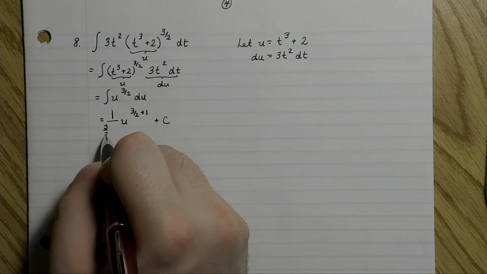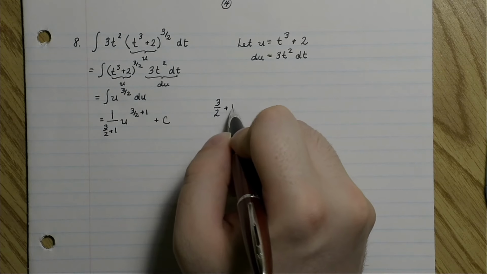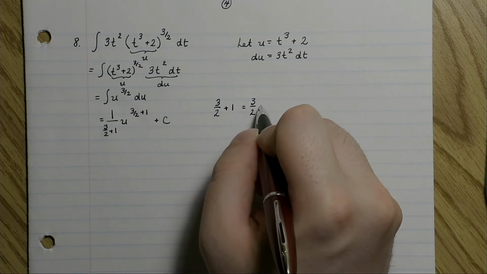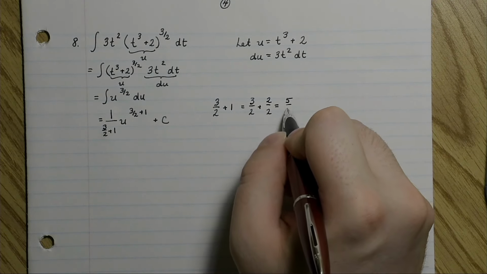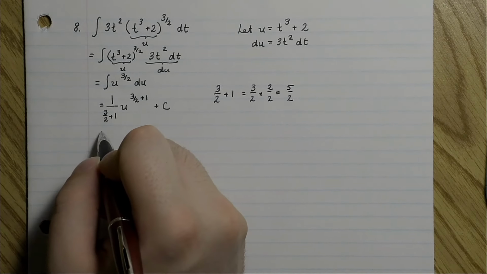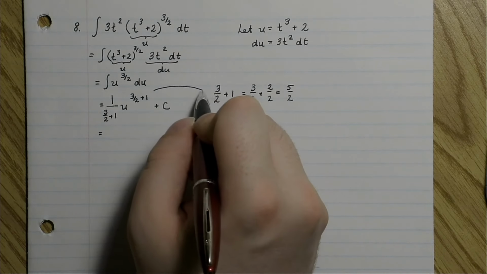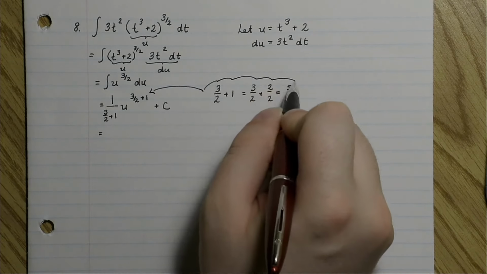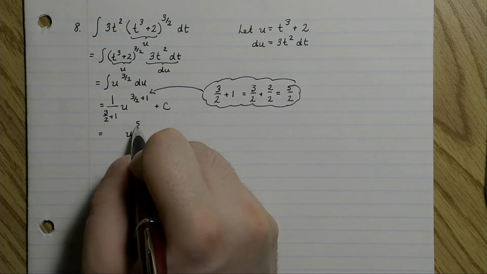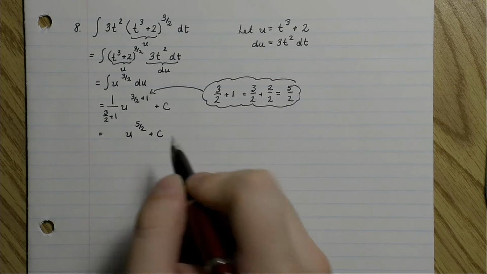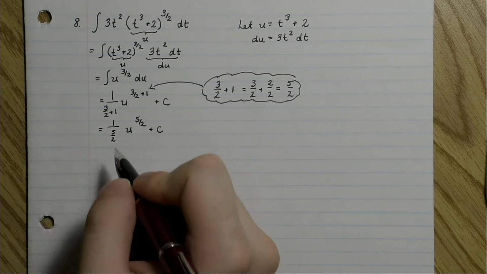Same thing, 3 halves plus 1. So 3 halves plus 1. Okay. Which means that over here is 5 halves.